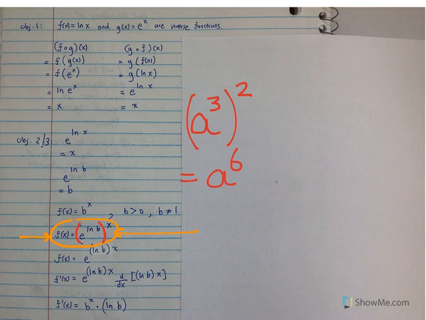And here, when you multiply the exponents, what do you get? The exponents are natural log of b and x, so when you multiply them, you get natural log of b times x. So we have successfully rewritten our function, which is f of x equals b to the x, in terms of the base e.